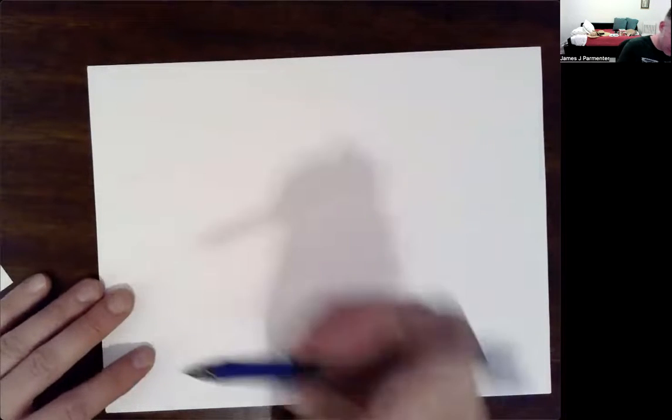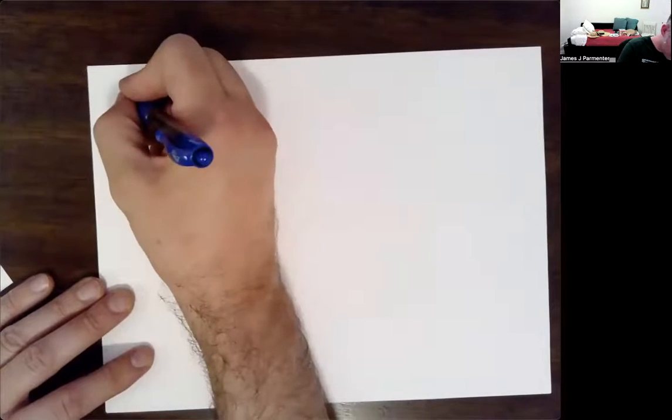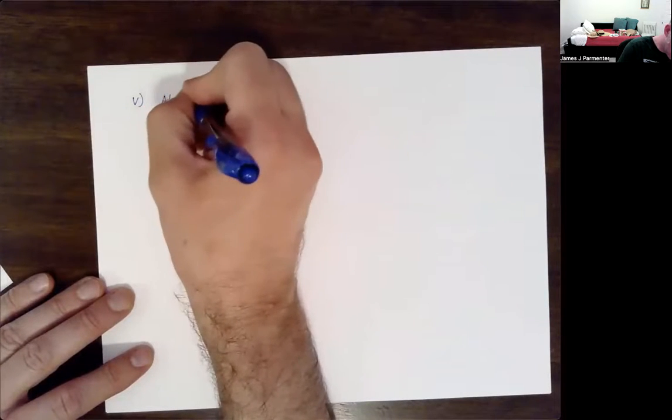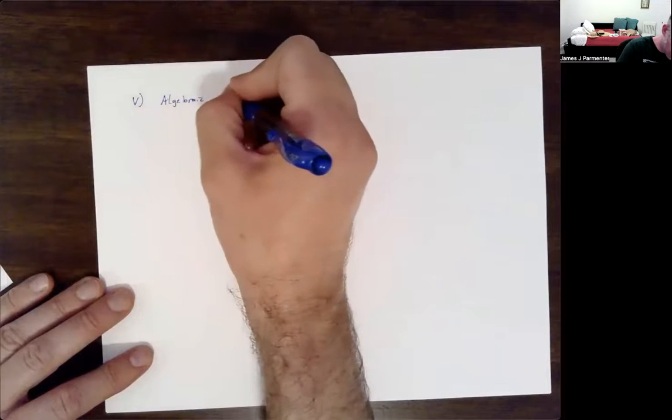So algebraic substitution, I'll call this 5. So algebraic substitution, also called by some people power substitution.